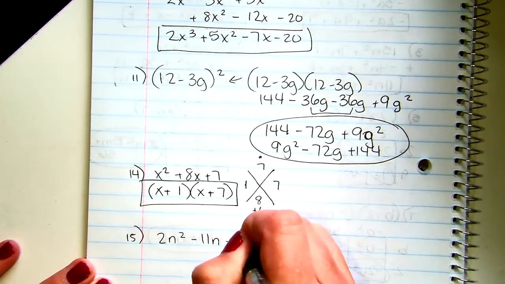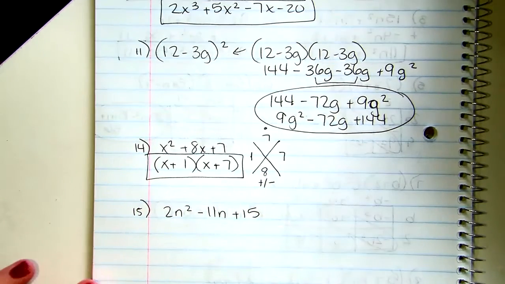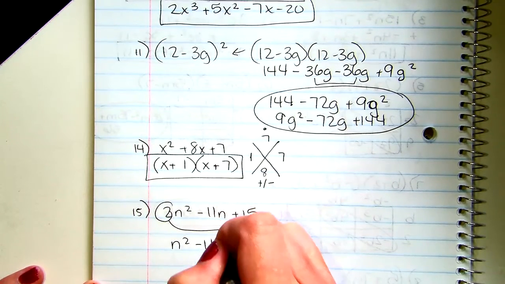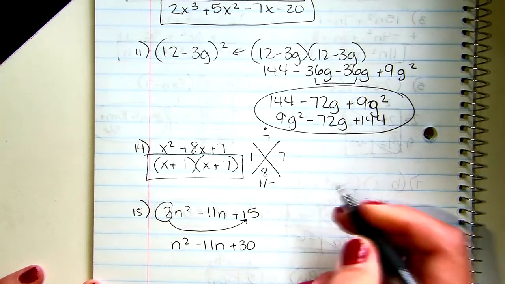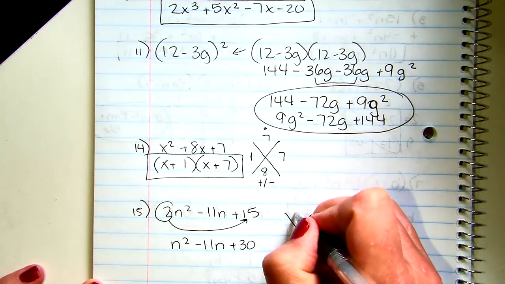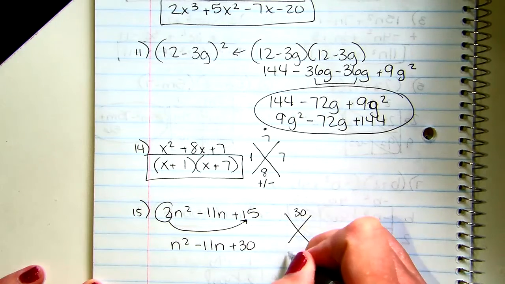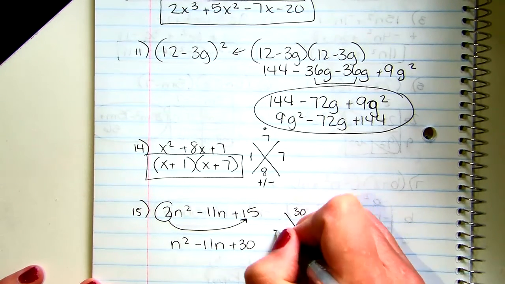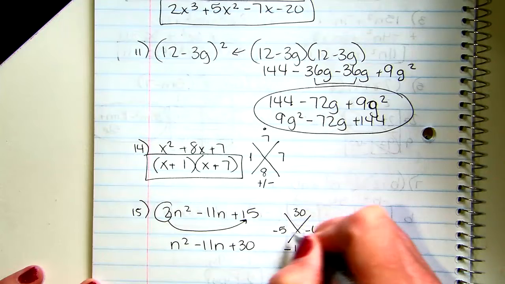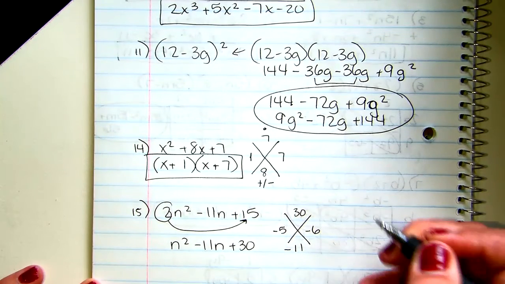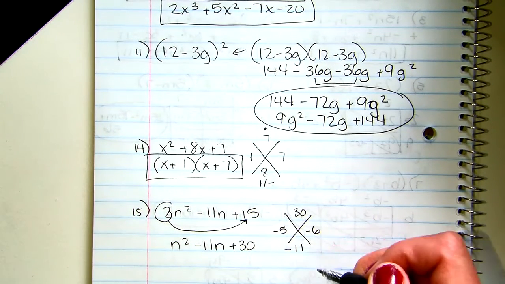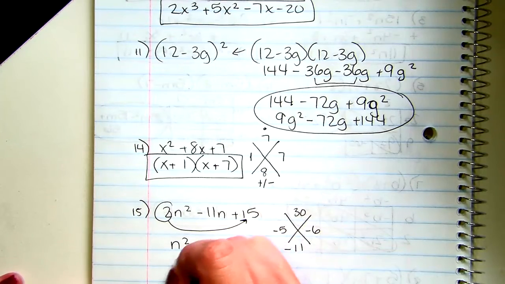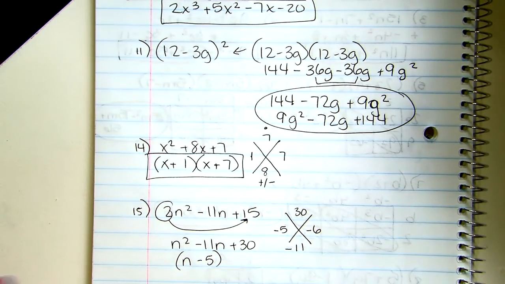I'm going to begin by sliding the 2 over to the 15, making this n squared minus 11n plus 30. Now I'm going to look for factors that multiply together to give me 30, but add or subtract together to give me negative 11. In this case, negative 5 and negative 6 multiply together to give me positive 30, but they add together to give me negative 11. Now, because they're both negative, inside each parentheses, there will be a minus sign there to indicate the negative.